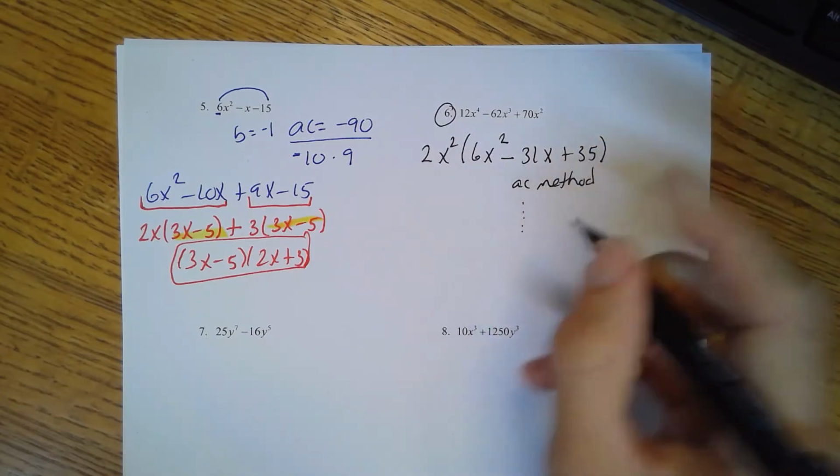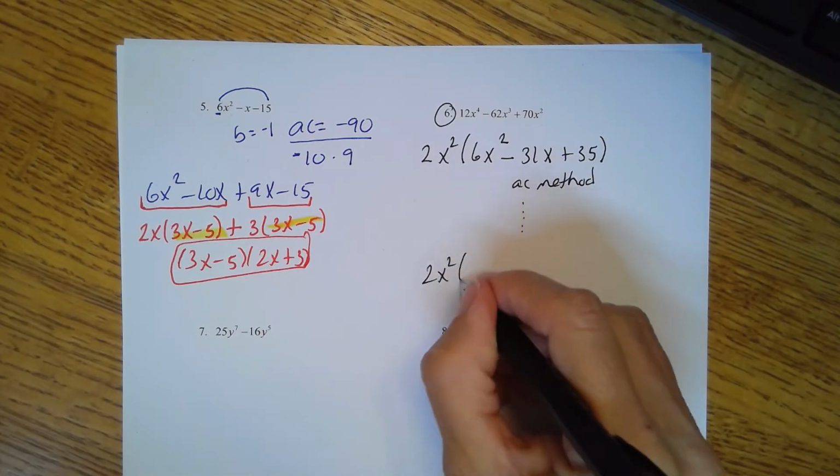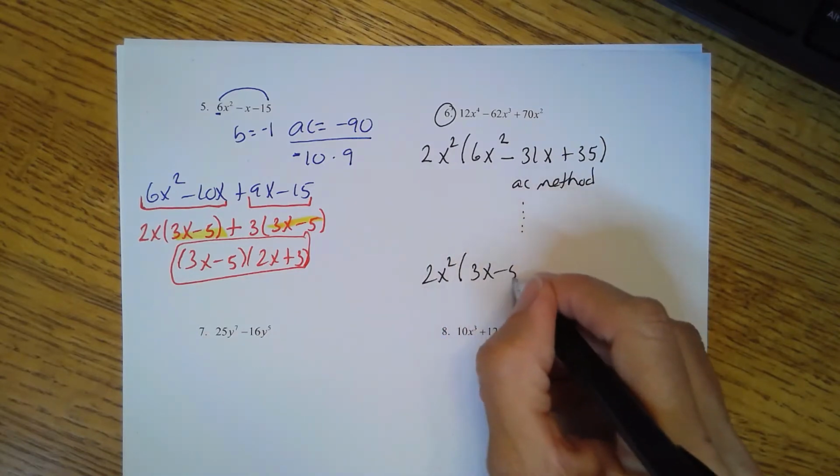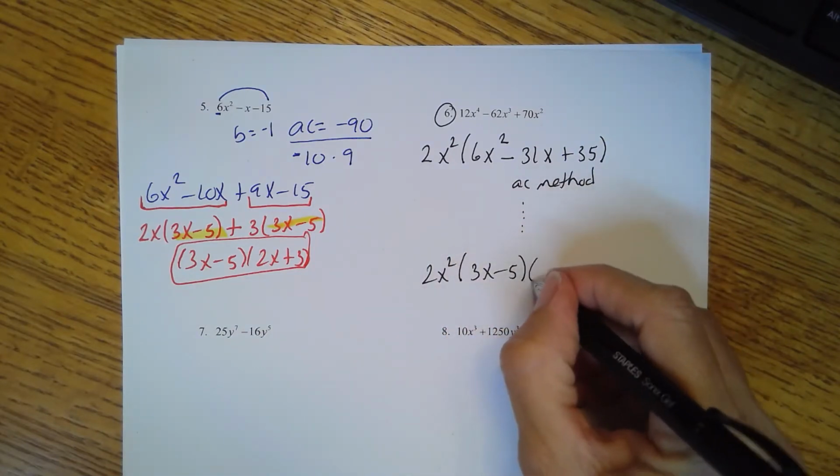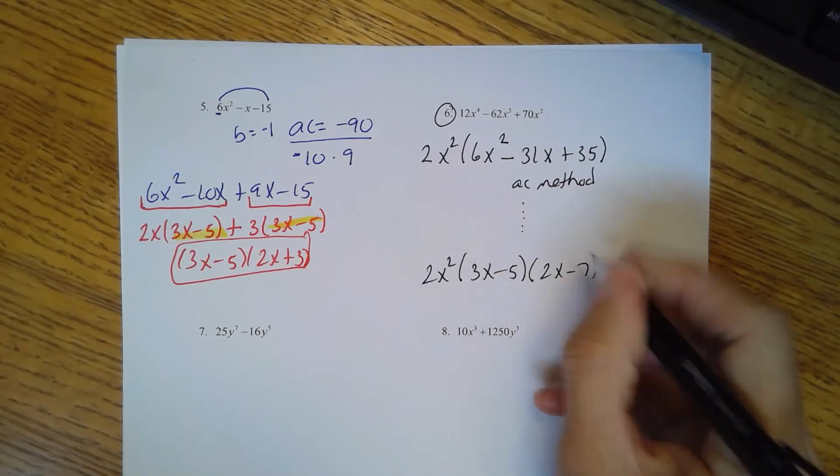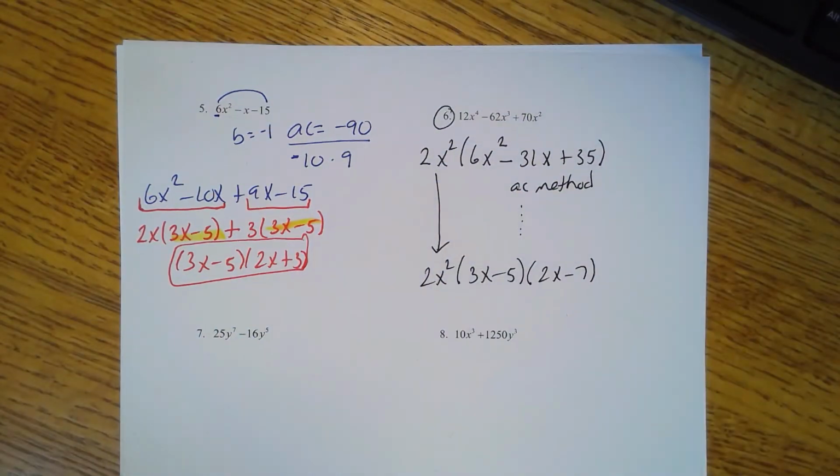So I'm going to let you finish this one. I'm going to give you the answer, but make sure you show the work on how you would get to 2x squared, and then 3x minus 5, and 2x minus 7. Just keep bringing that GCF down in front and do the AC method in the middle.